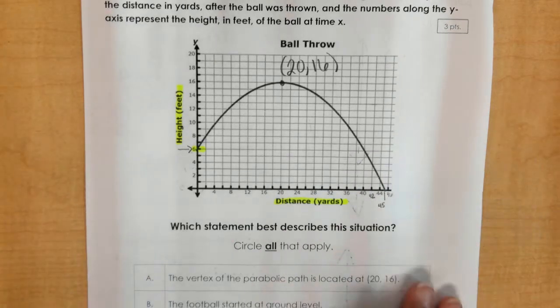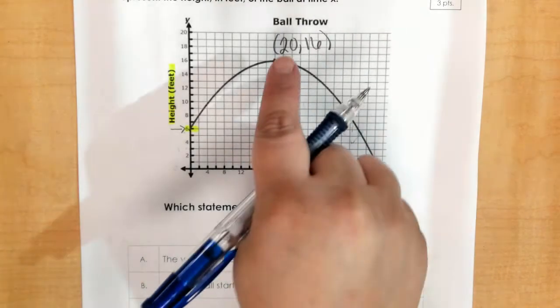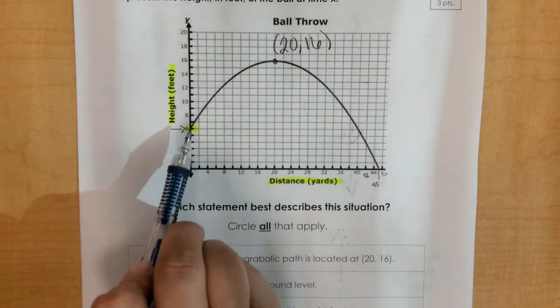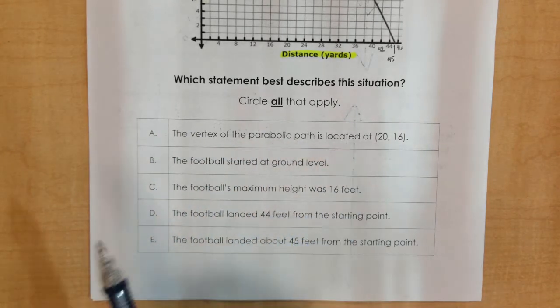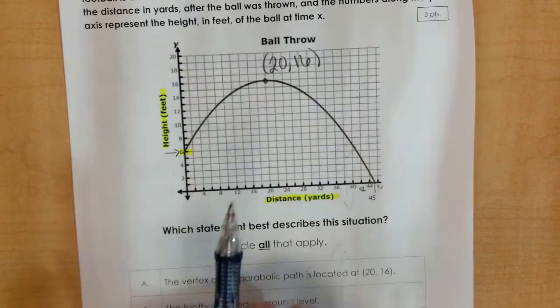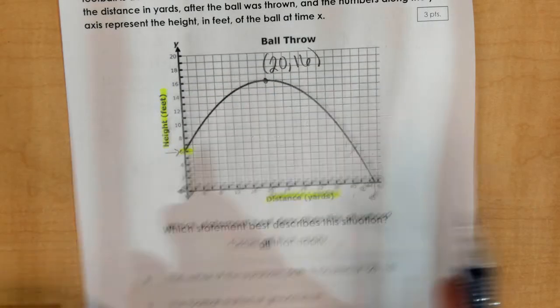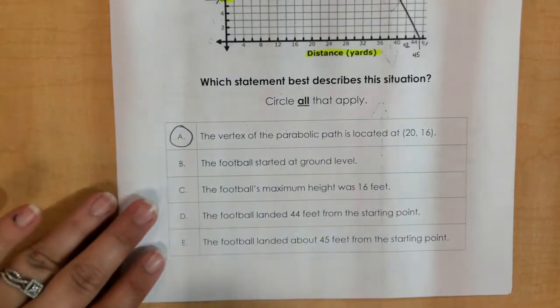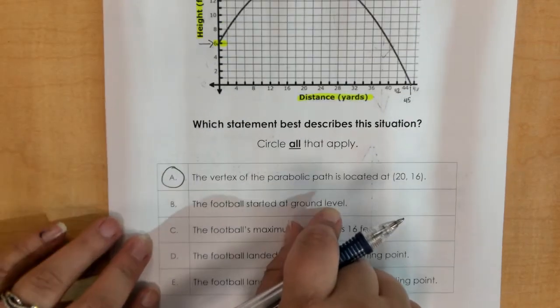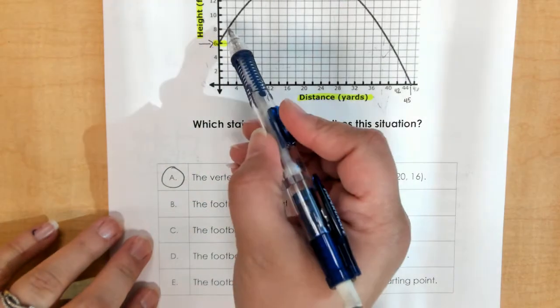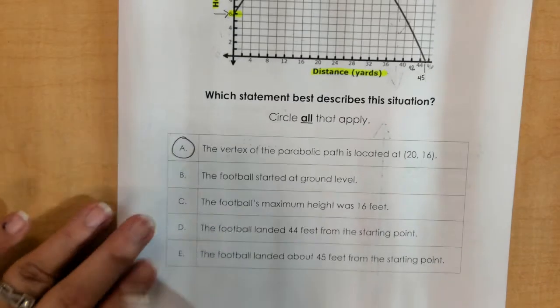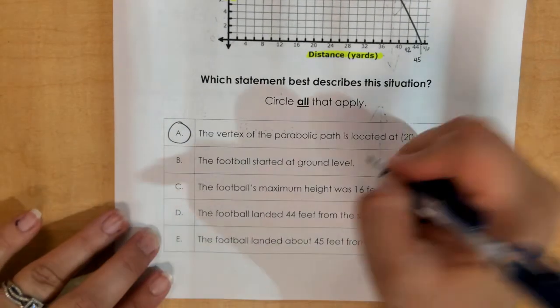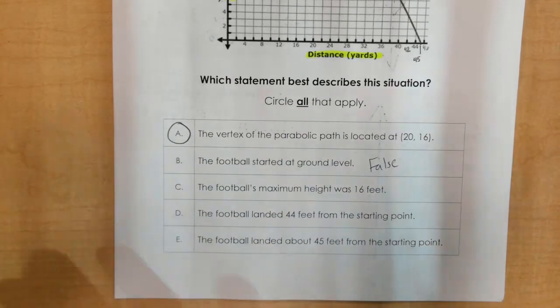Okay? So we know it ends at 45, the highest point is 20, 16, and it started 6 feet off the ground. The vertex of the parabolic path is located at (20, 16). To the vertex. That is true. The vertex was at (20, 16). So I would circle A. The football started at ground level. That is not true. Ground level means that this parabola would have started right down here as 0. But it started at 6. So not true. So we could put false, just to help us remember that that's not a choice.